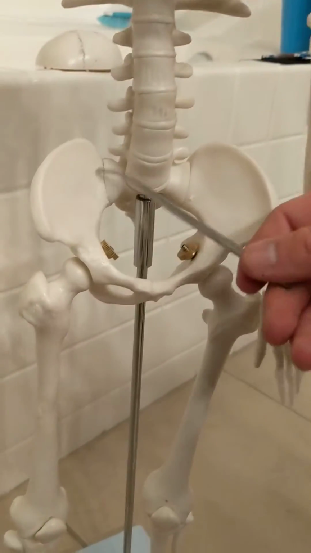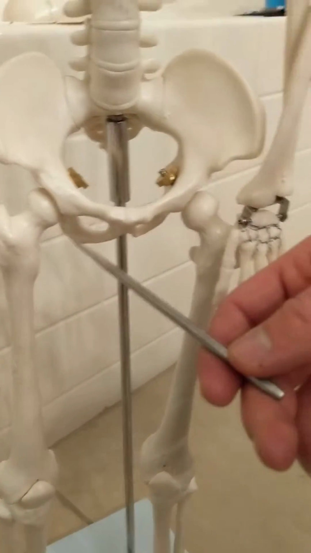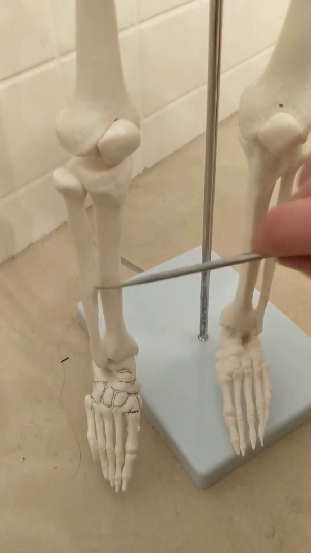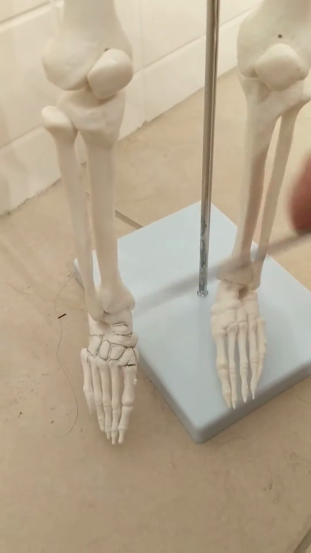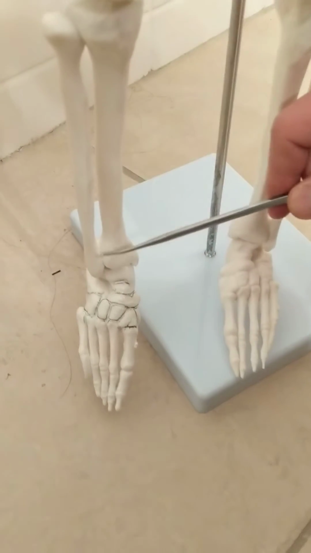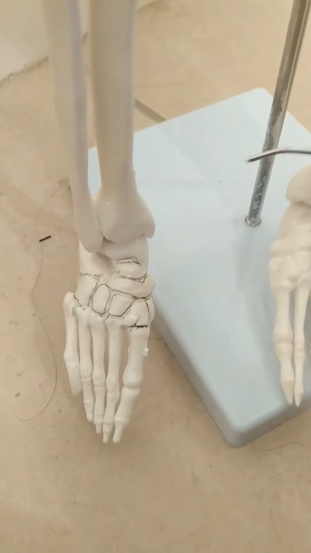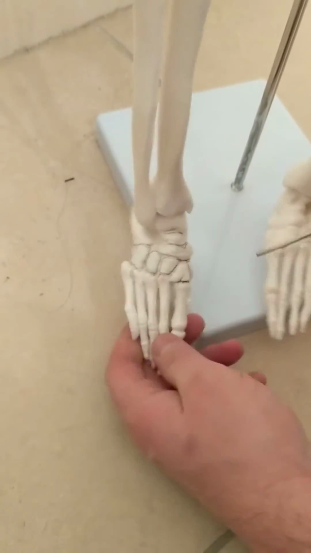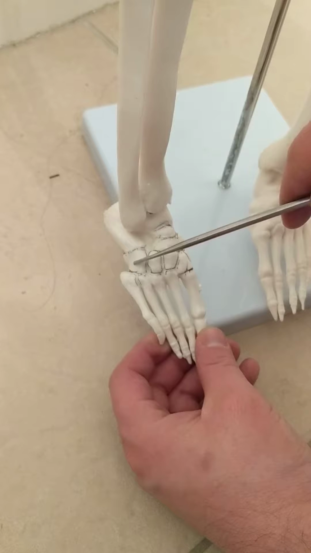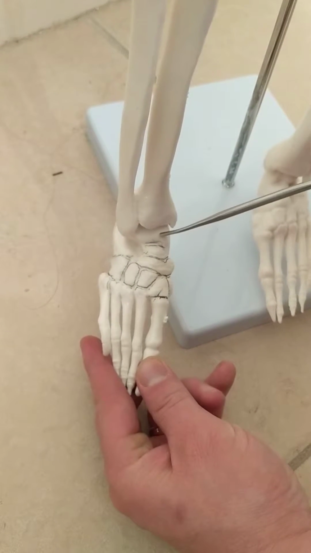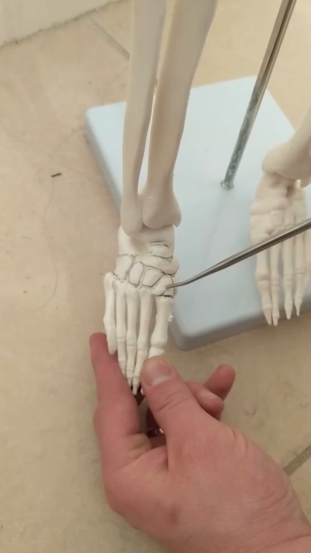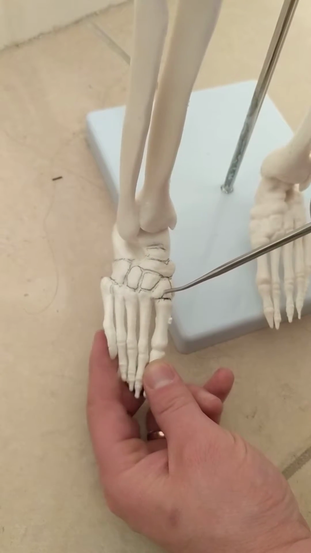We have the ilium, ischium, the pubic bone, femur, patella, tibia, fibula. And then we have the ankle and the foot. We have the calcaneus, which is the heel. We have the cuboid, the talus. We have the medial cuneiform, I believe.